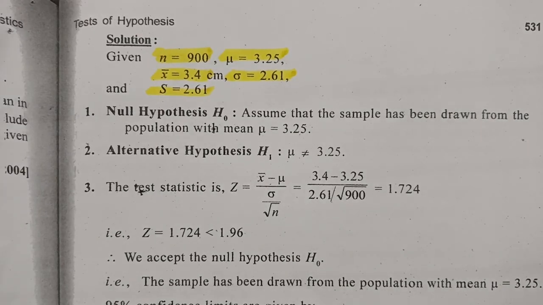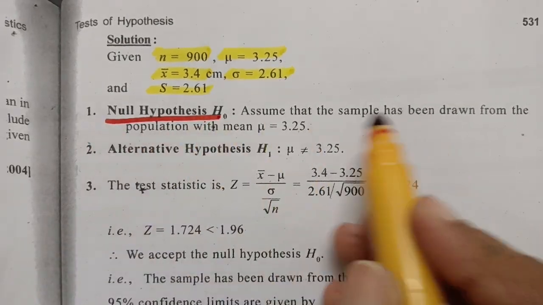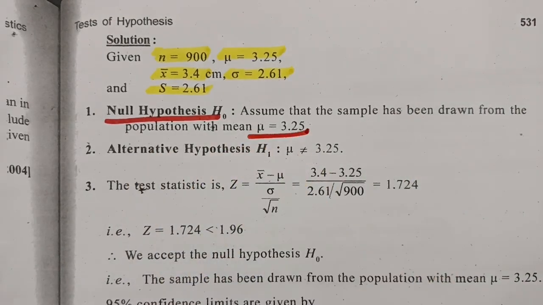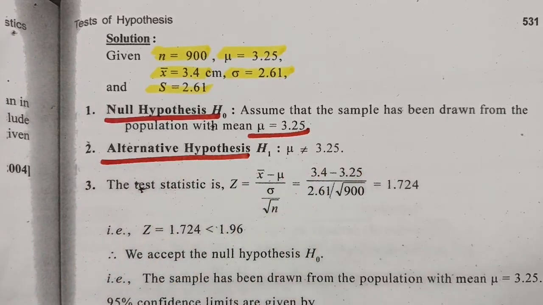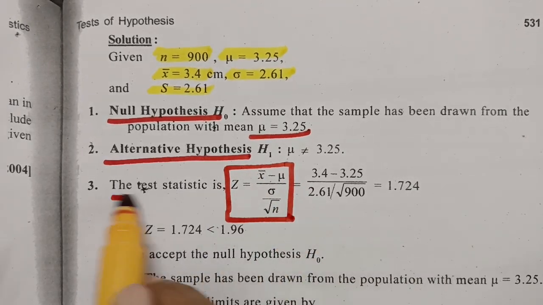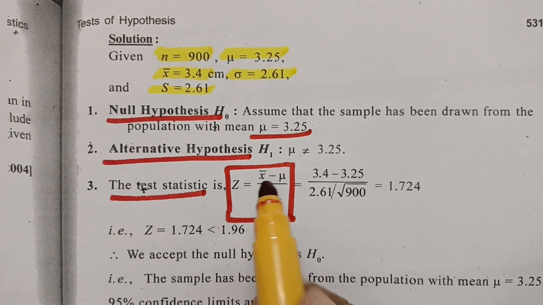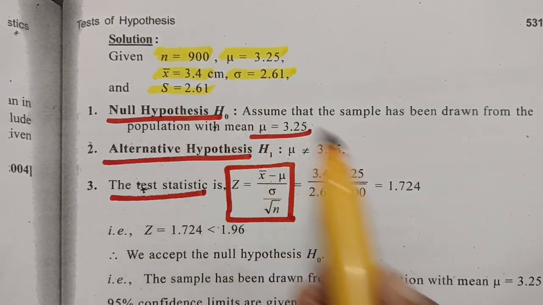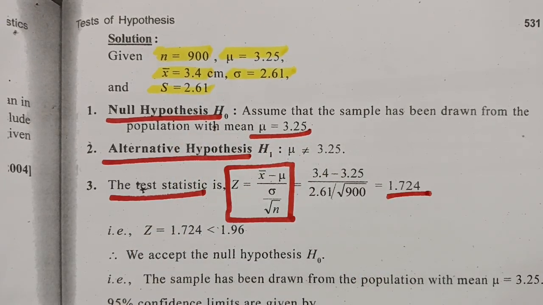The first one is the null hypothesis. What is the statement which we have to take? Assume that the sample has been drawn from the population with mean mu is equal to 3.25, and the alternate hypothesis here is mu not equal to 3.25. Here is the formula, test statistic: Z is equal to x bar minus mu by sigma by root n. What is x bar? X bar is 3.4 minus 3.25 by sigma 2.61 by root 900, which is equal to 1.724.